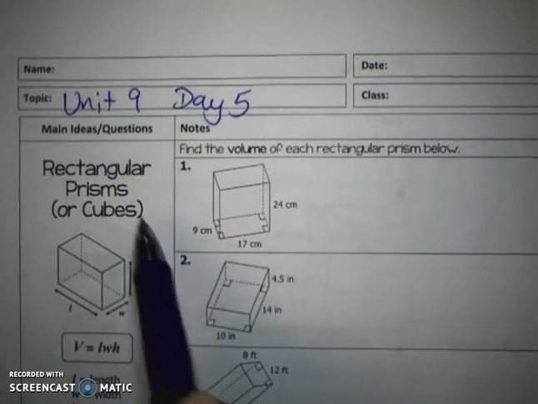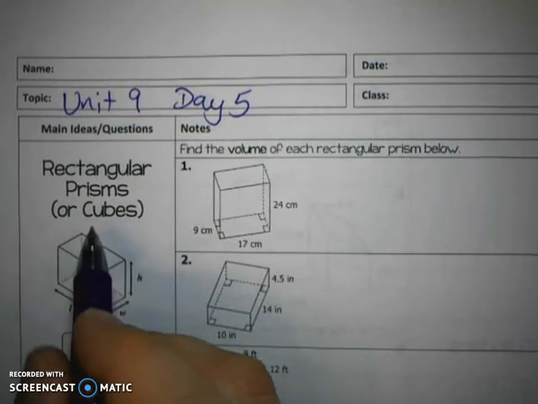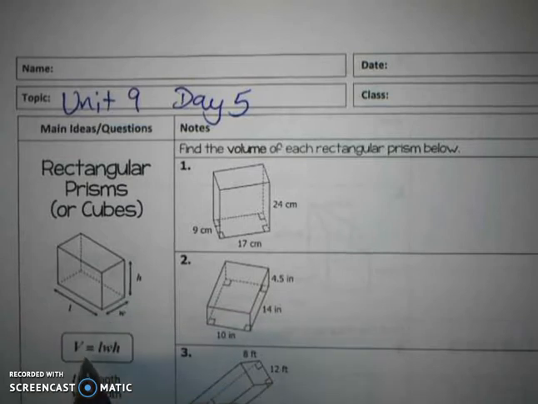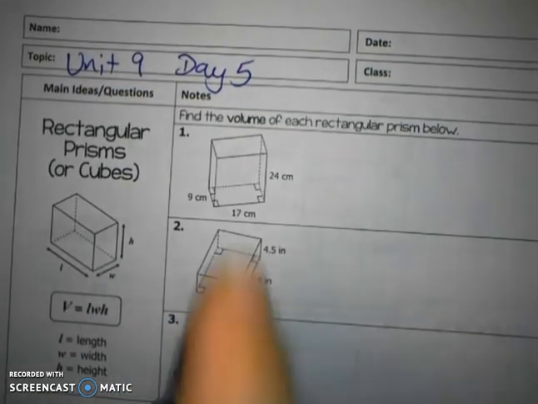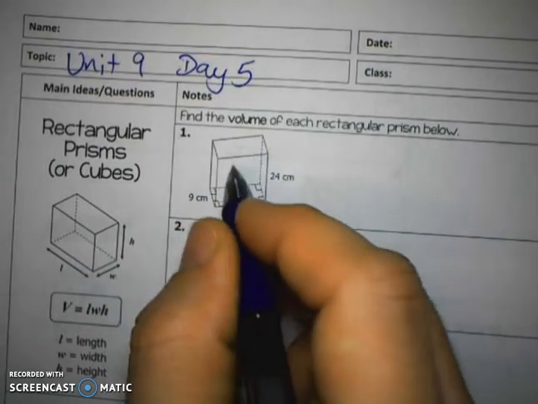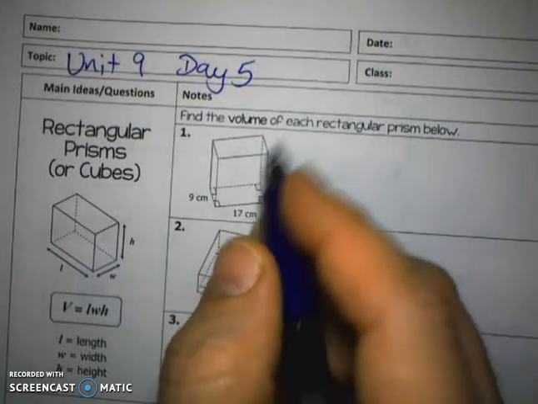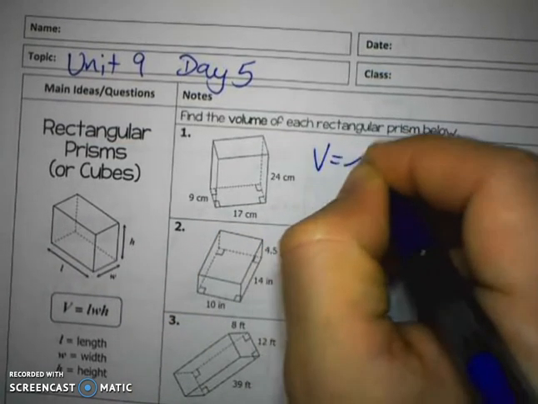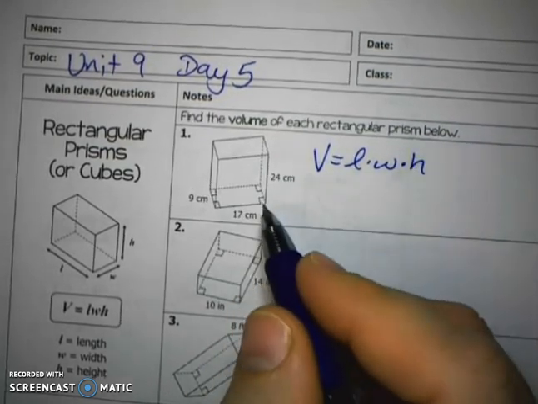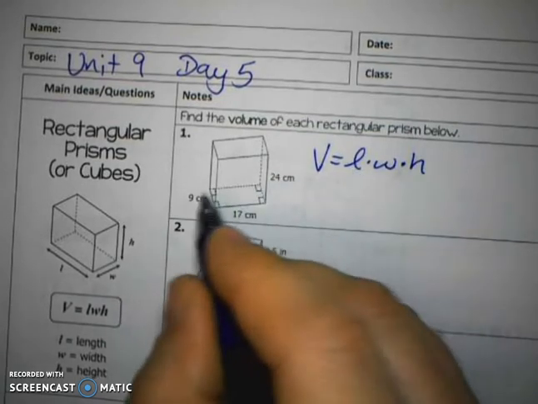Okay? And so for rectangular prisms, it's actually very simple, and even cubes, because all the sides end up being the same. All we have to do is take the length times width times height for volume. Okay, it's the most basic way to think of this. And so to find the amount of space taken up in three dimensions, all we have to do is length times width times height. And you don't even have to worry too much about which one's length, which one's width, and which one's height. You're just multiplying all three dimensions.